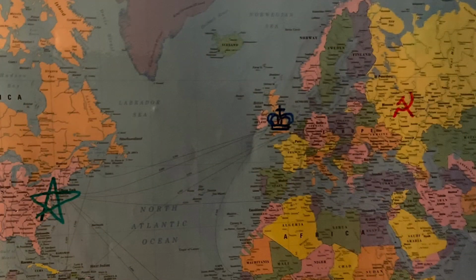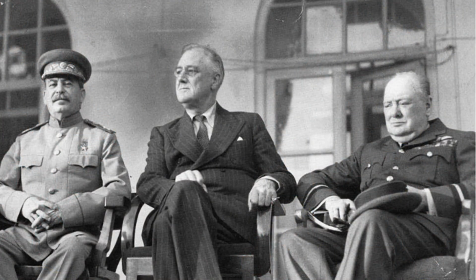Knowing that the rest of Europe is completely devastated, the United States, Britain, and the Soviet Union decide to send their leaders to one conference where they can decide what the fate of Europe will look like after the war. The Soviet Union sent Joseph Stalin, the man on the left.